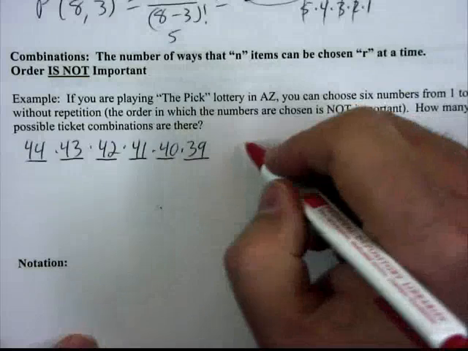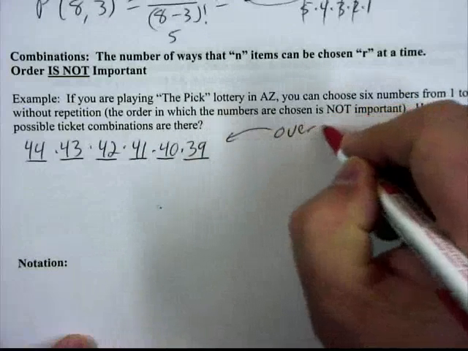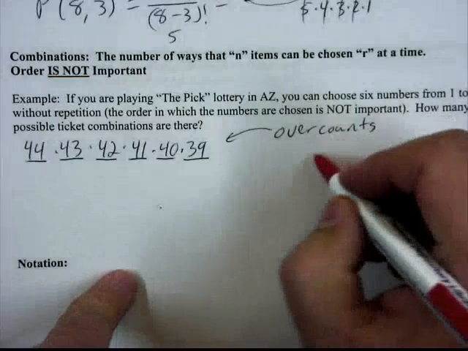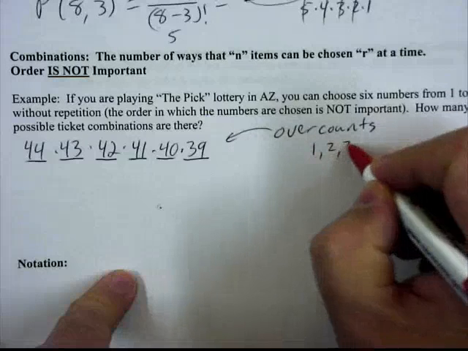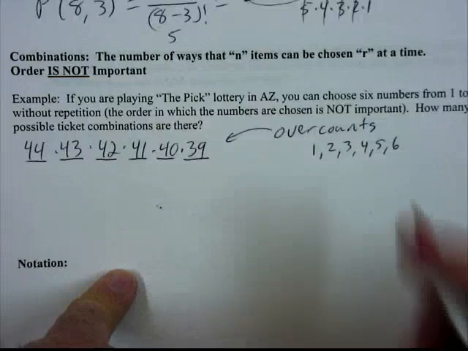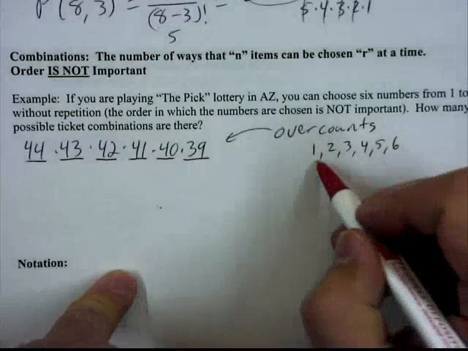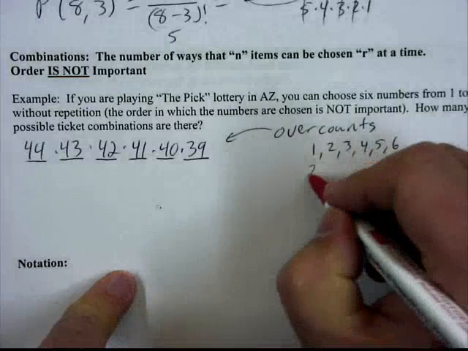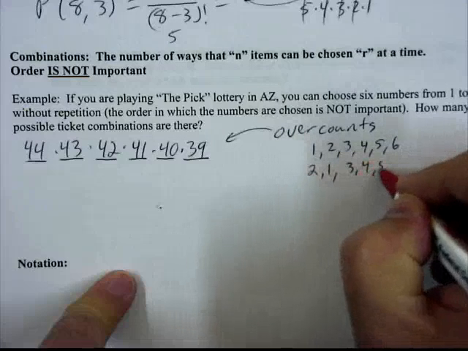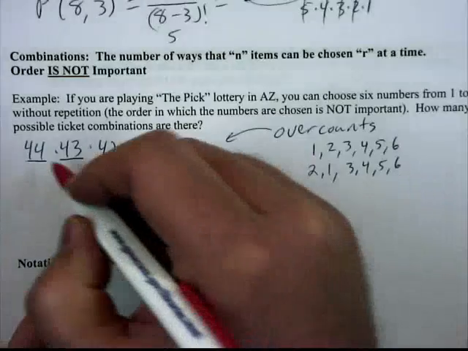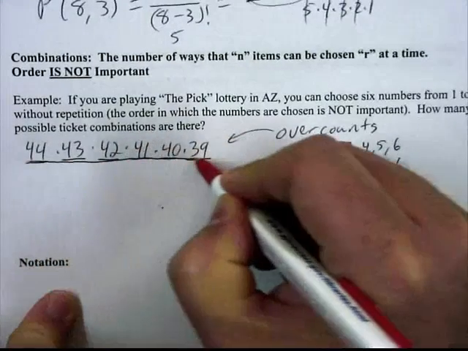The only problem is that this is overcounting. And the reason it overcounts is, let's say we chose the numbers 1, 2, 3, 4, 5, and 6. It doesn't matter what order we choose those in. So if I chose 1, 2, 3, 4, 5, and 6, that would be counted as one of these possibilities. But if I chose 2, 1, 3, 4, 5, 6, that gets counted as a separate possibility, but it's not really a separate possibility. So I'm overcounting here. So what I've got to do is divide out the overcount.